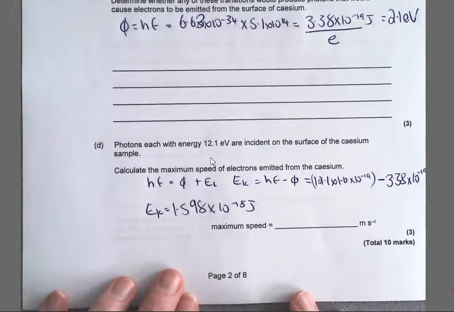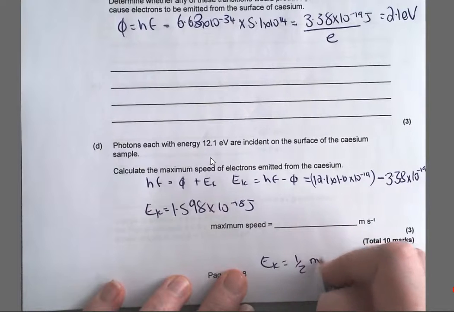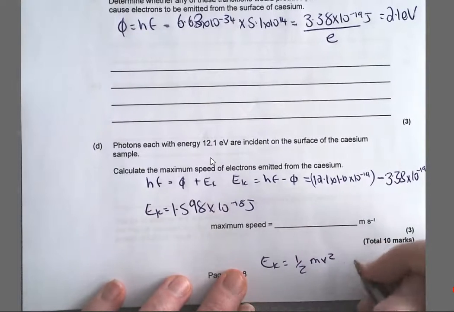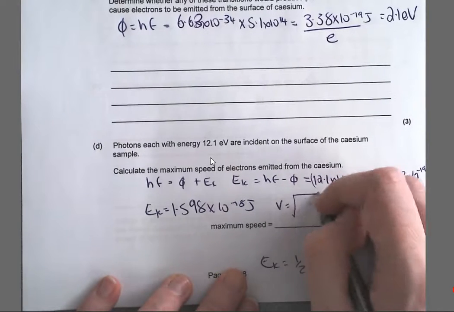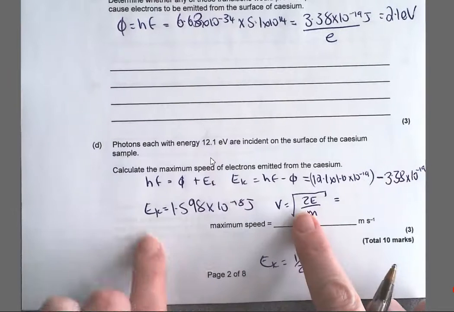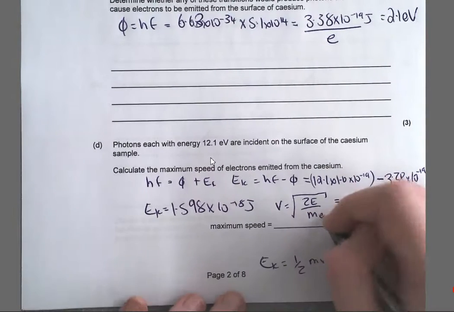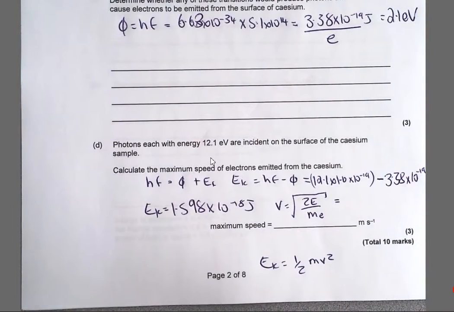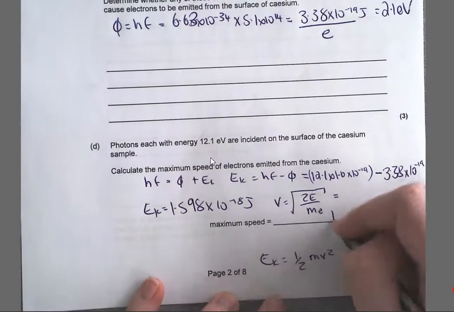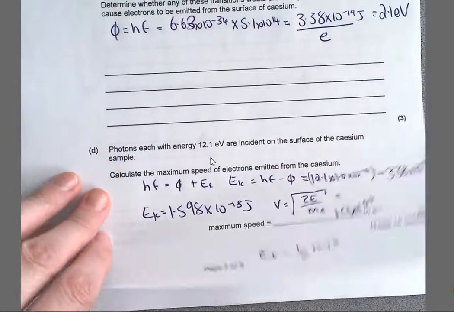I can then rearrange the kinetic energy equation, Ek equals half mv squared, for v. So v equals the square root of 2E over m. So 2 times this value and then divide by the mass of an electron, which is 9.11 times 10 to the minus 31. And the value you should get is 1.9 times 10 to the 6. So they move really, really fast.